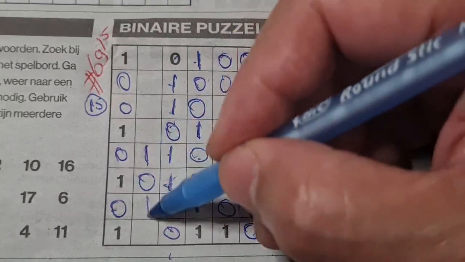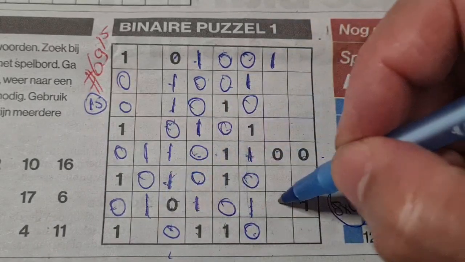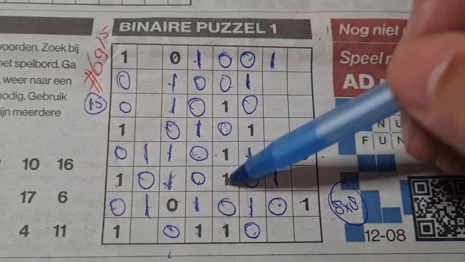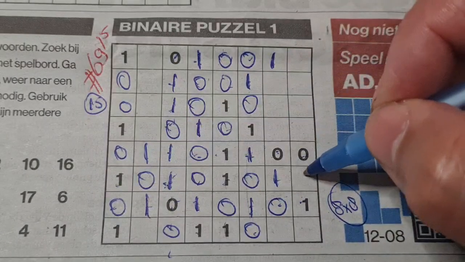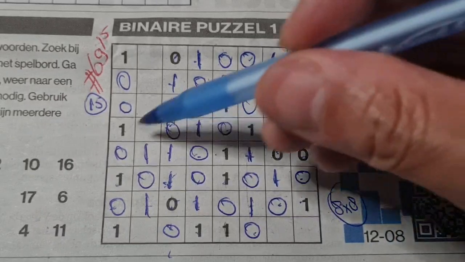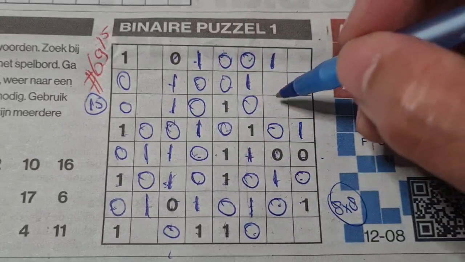Between 2 O's comes a 1. 1, 2, 3, 4 ones, so the rest are O's. Between 2 O's comes a 1. 1, 2, 3, 4 ones, so the rest are O's. Double O here, 1, there, 1. 1, 2, 3, 4 ones, so the rest are O's. Double O here, 1, there, 1.